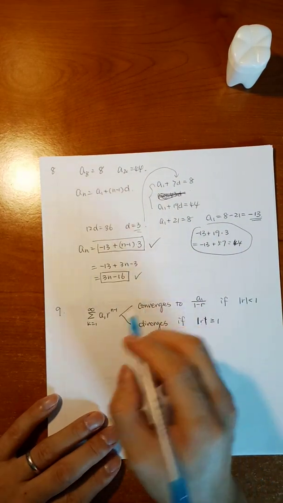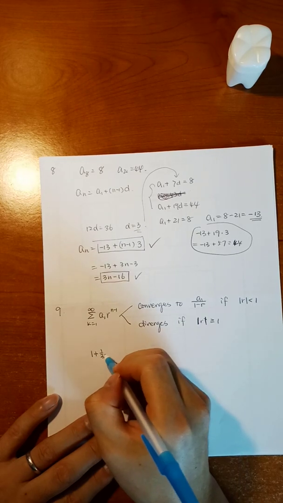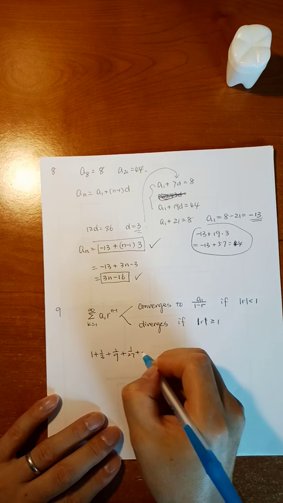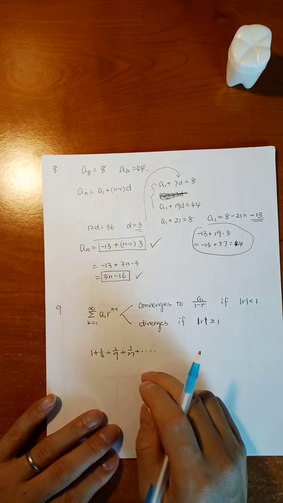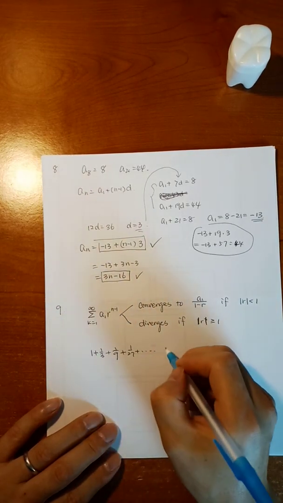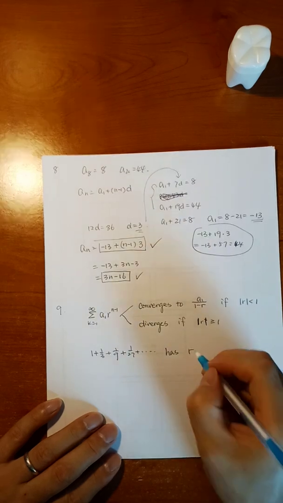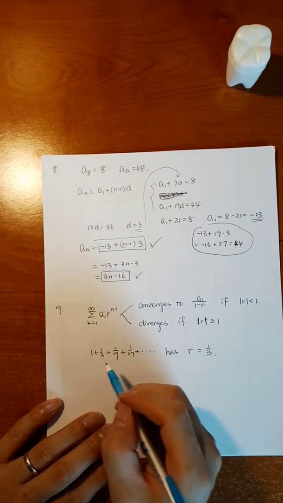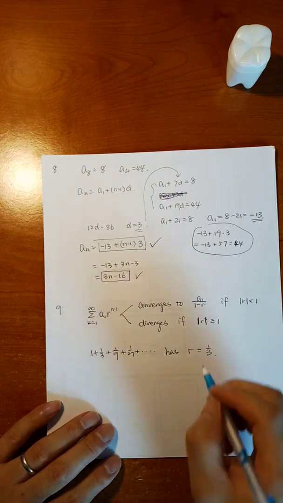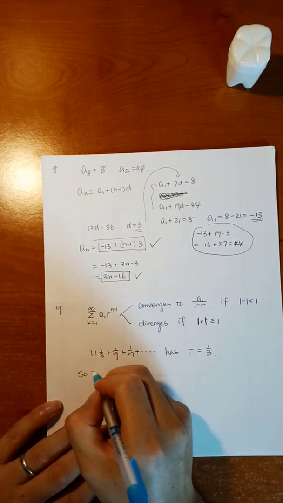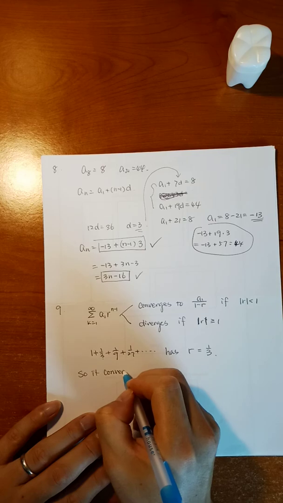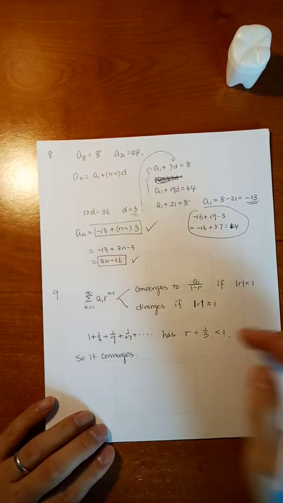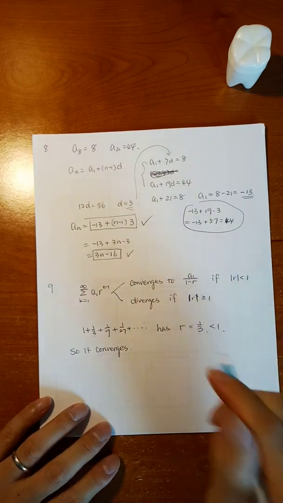Okay, now this one: 1 plus 1 over 3 plus 1 over 9 plus 1 over 27. This geometric series has common ratio r equal to 1 over 3, the current term over the preceding term. So it converges. It's less than 1, it converges. The absolute value is positive, so the absolute value is itself.